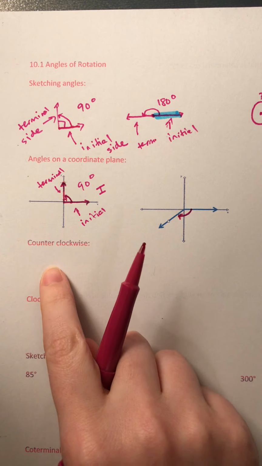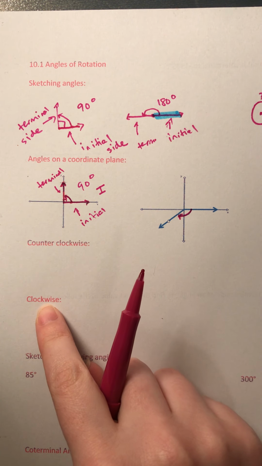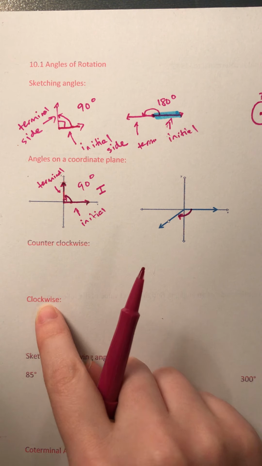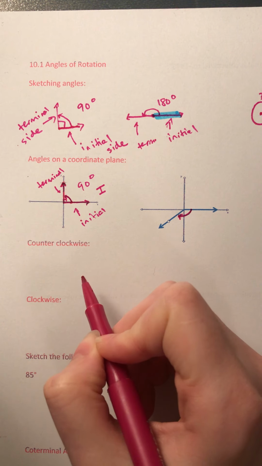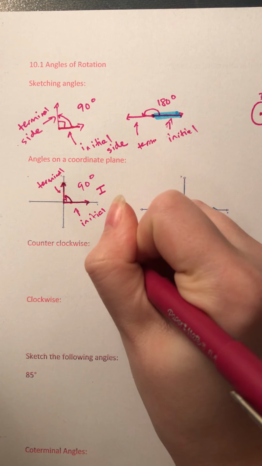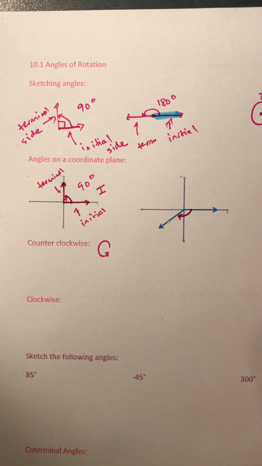So down here, there's counterclockwise versus clockwise. Counterclockwise is going against the way that a clock would normally go. So this way. So this is counterclockwise.